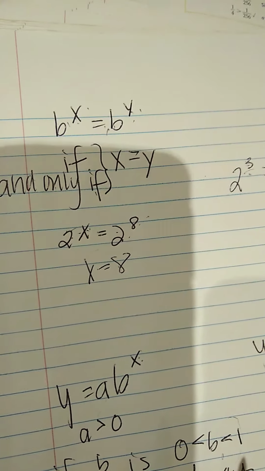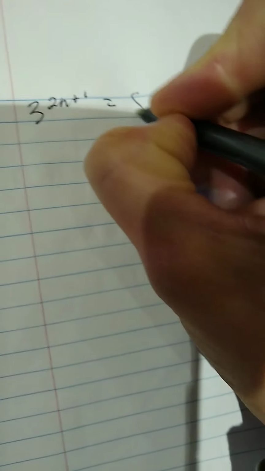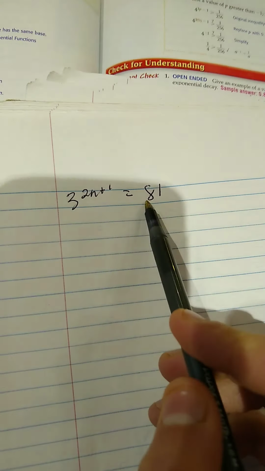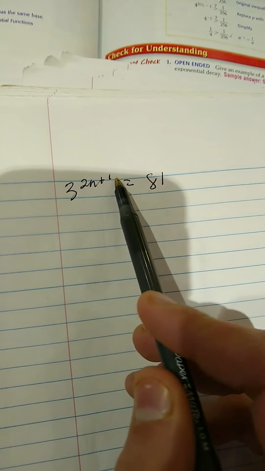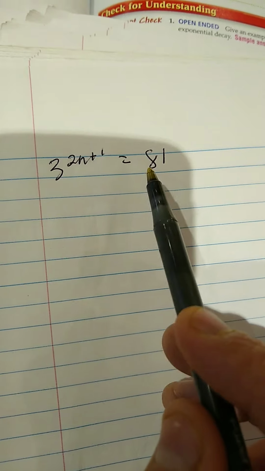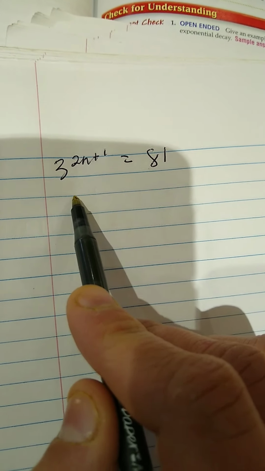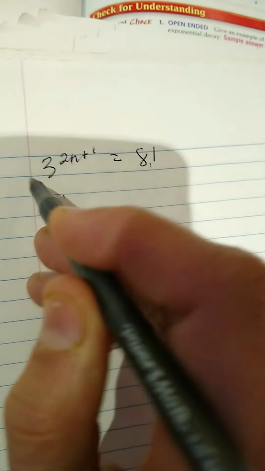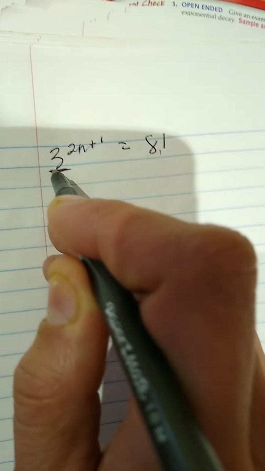Of course, we're going to take some examples that are a little bit harder, but we still do the same thing. Our first example that we're going to look at is 3 to the 2n plus 1 equals 81. Now, I don't have an exponent here. I have this number 81, and I have an exponent of 2n plus 1. Well, that 2n plus 1, for this to be true, has to somehow equal 81. The way that we do this, you leave the one that has the exponent, and you switch the other one to have the same base. They have to have that same base, that same b.